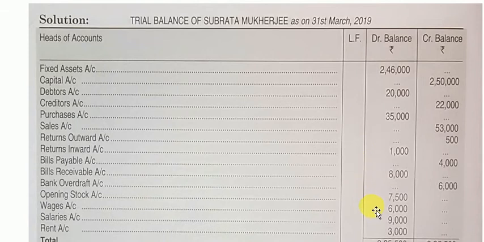So the stock on 1st April 2018 of this business is known as opening stock, which is an asset. So it is on the debit side of trial balance, 7,500. Wages, salaries and rent, each of them is an expense and they are posted in the debit column.